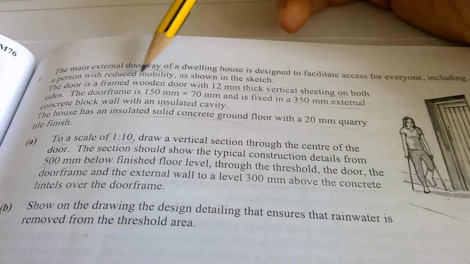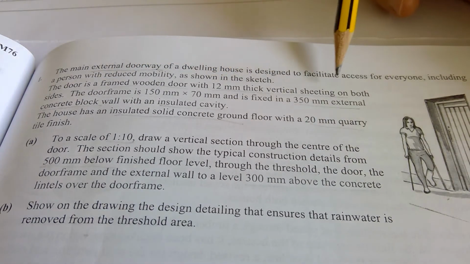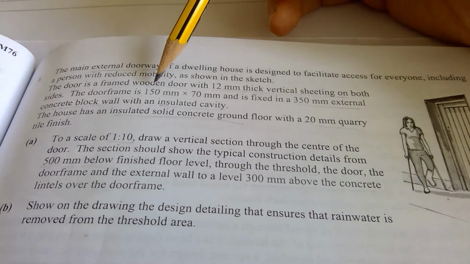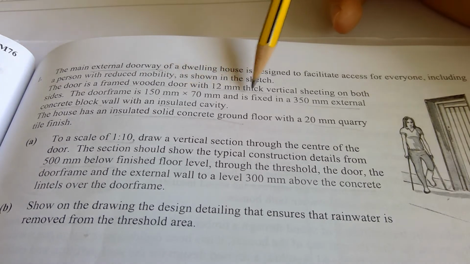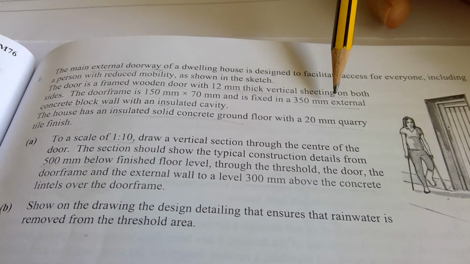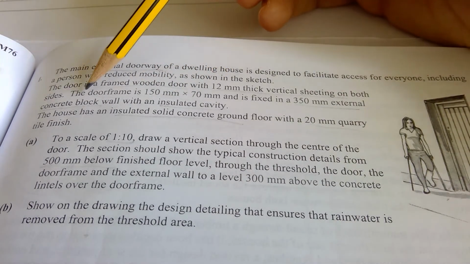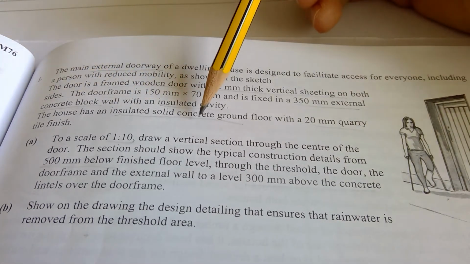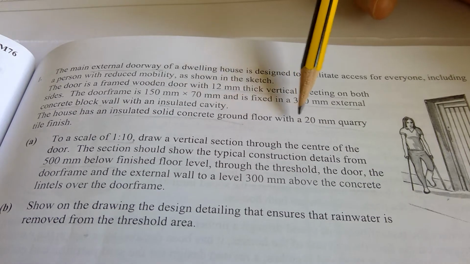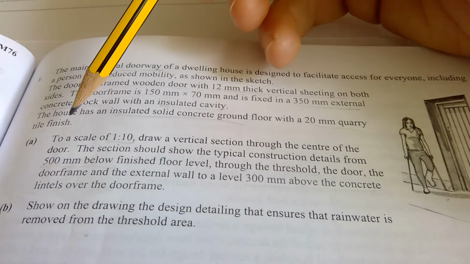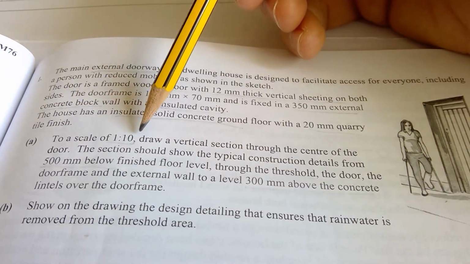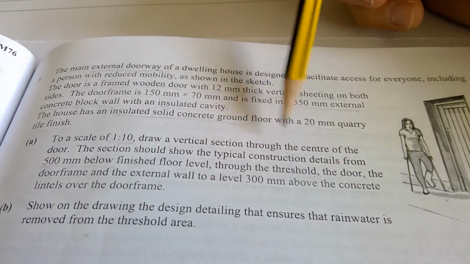The door is a framed wooden door with 12mm thick vertical sheeting on both sides. The door frame is 150 by 70mm and is fixed to a 350mm external concrete block wall with an insulated cavity. The house has an insulated solid concrete ground floor with a 20mm quarry tile finish. To a scale of 1 to 10, draw a vertical section through the centre of the door.